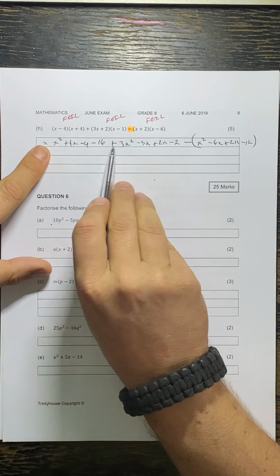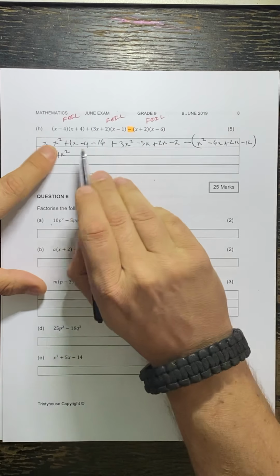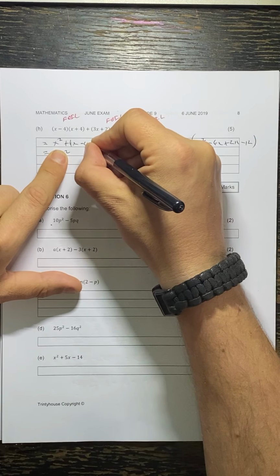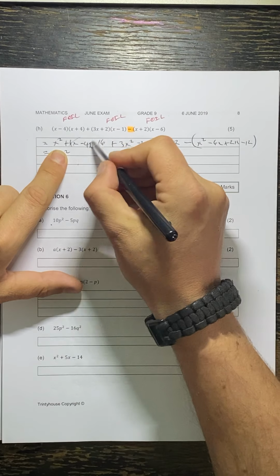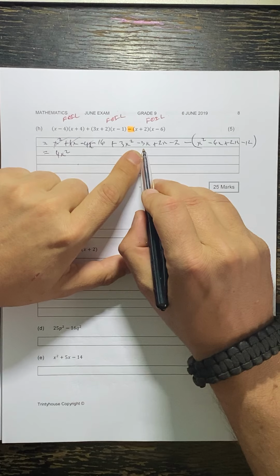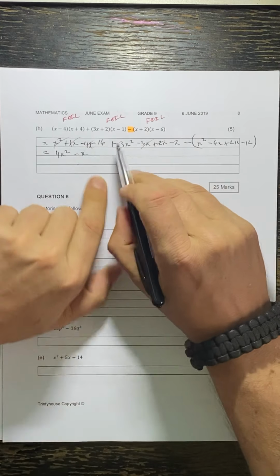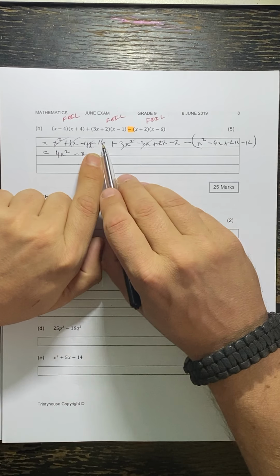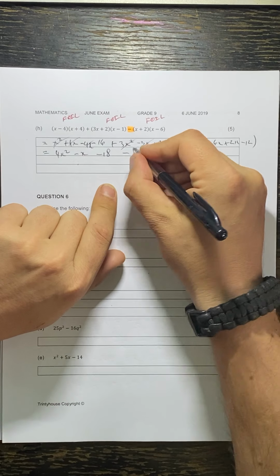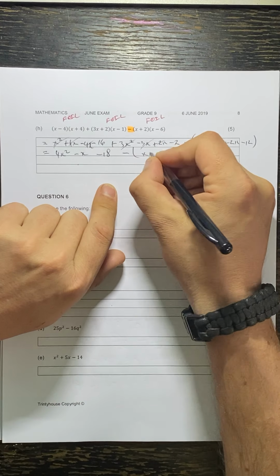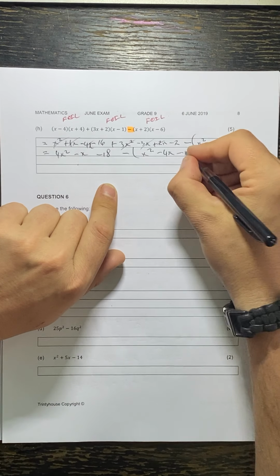Okay, get like terms together quickly. So we've got x squared plus 3x squared gives us 4x squared. We've got, so this is a 4x over here. 4x minus 4x cancels. Then we've got minus 3x plus 2x gives us minus x. Then we've got minus 16 minus 2 is minus 18. I'm just going to simplify what's inside this bracket first. So we get x squared minus 4x minus 12.